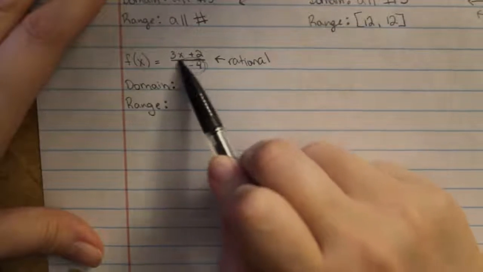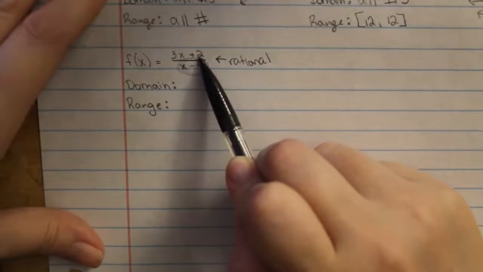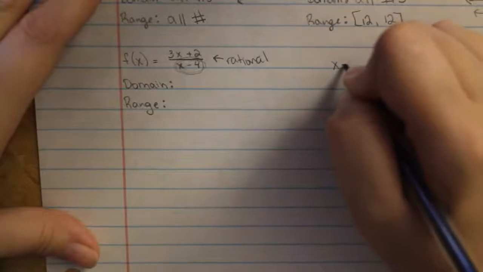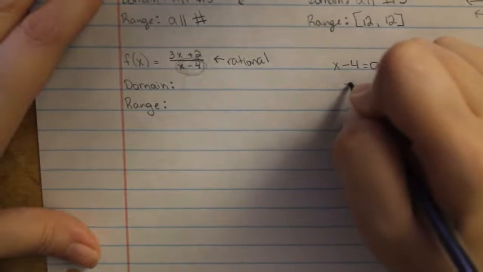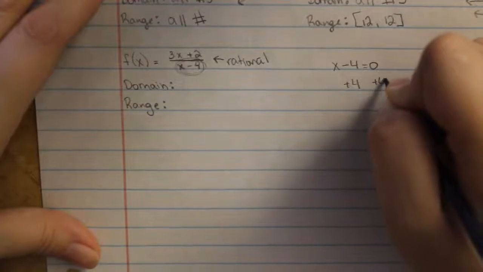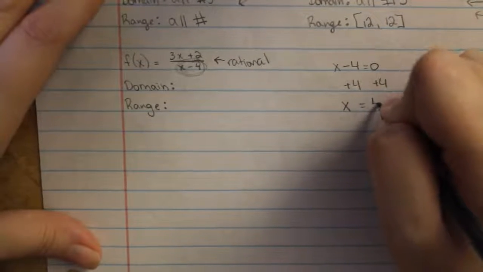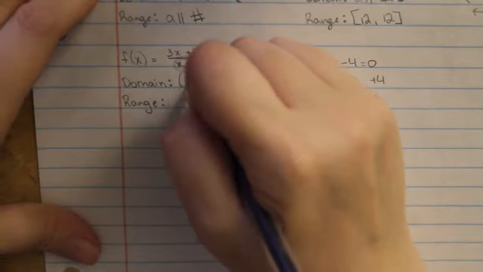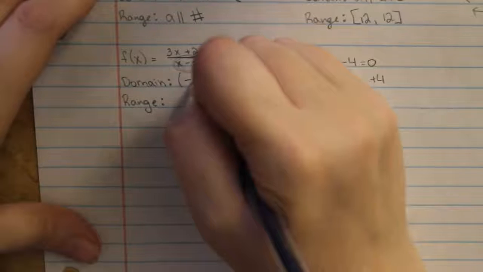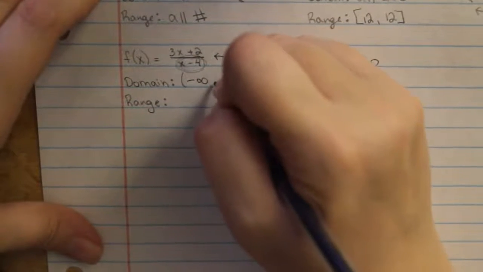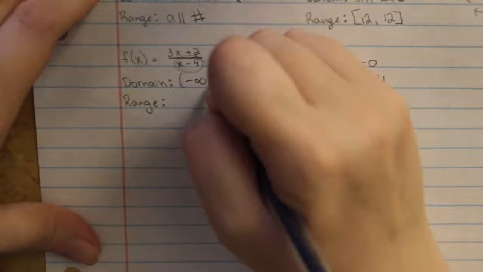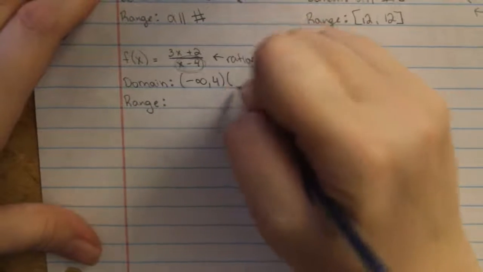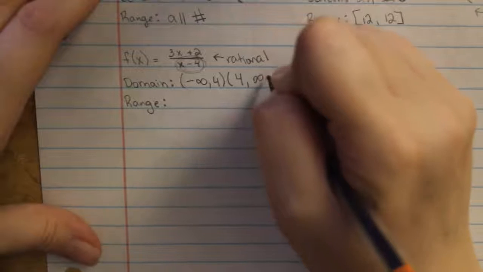But because it's got a variable down there, we have to come over here and do x minus 4 equals 0, plus 4, plus 4, x equals positive 4. So how we would write this is we would say, well, it can be anything from negative infinity to our x value. So 4, it can't include 4, but then it can also keep going from 4 into positive infinity.